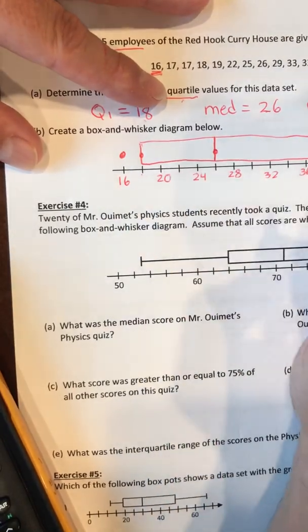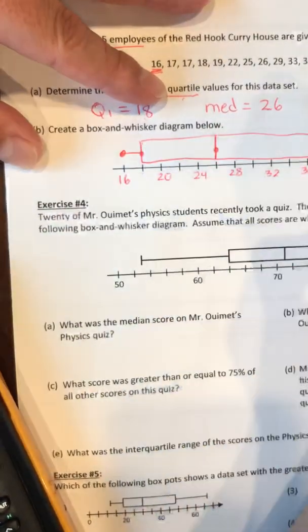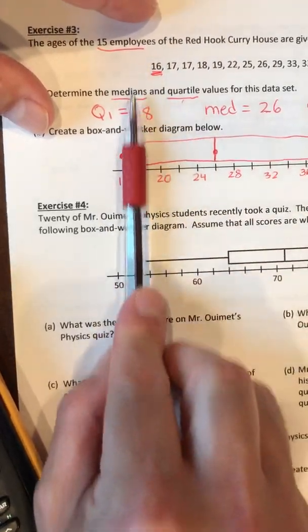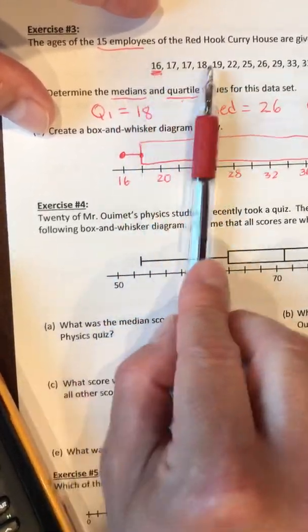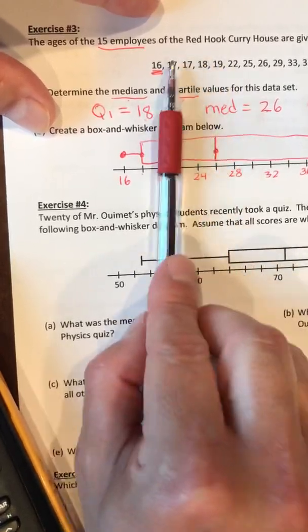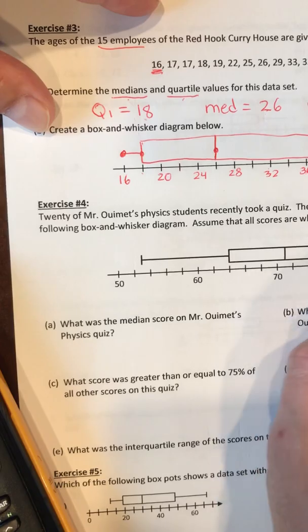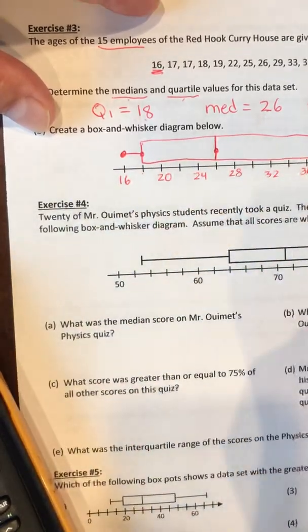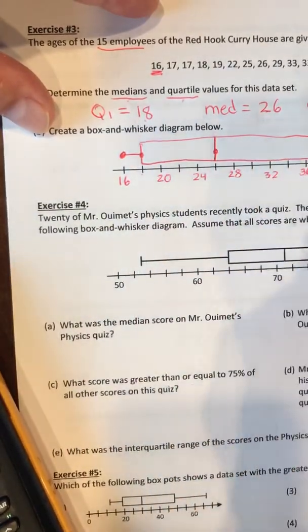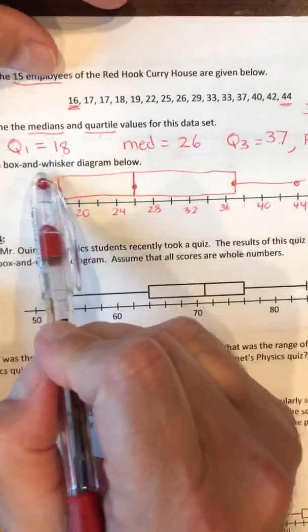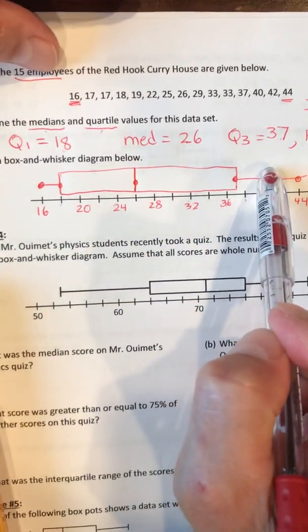Connect the middle part down. And think about it. It breaks it into quarters, right? If you look, this is 1/4 of the data. This is another 1/4 of the data. This is another 1/4 of the data. This is another fourth. So if I break it up into fourths, I got 1, 2, 3, 4 pieces that make this, right? 1, 2, 3, 4.